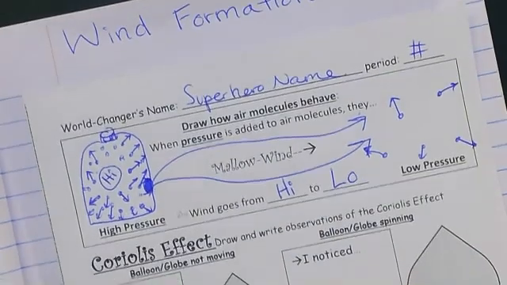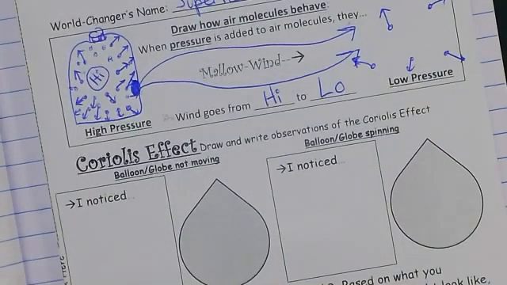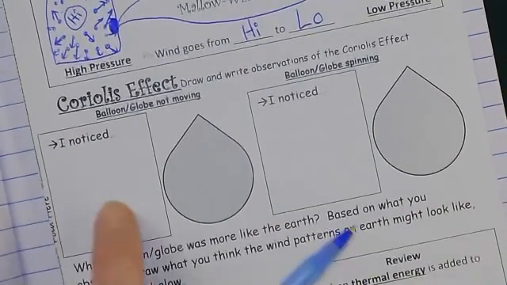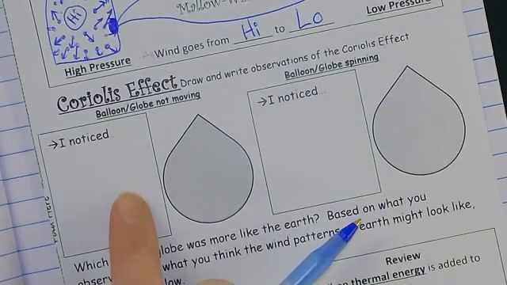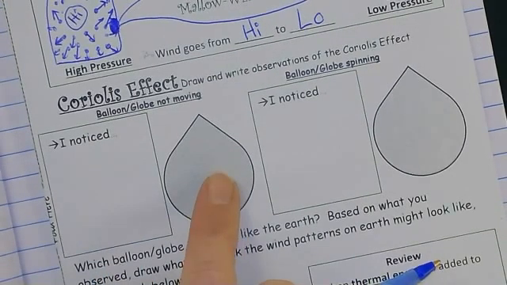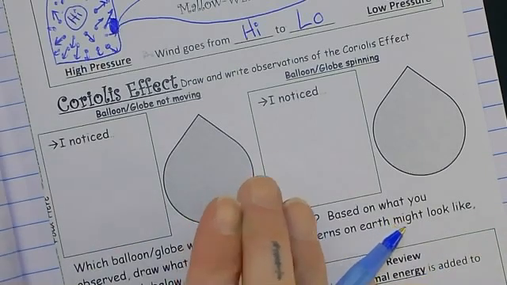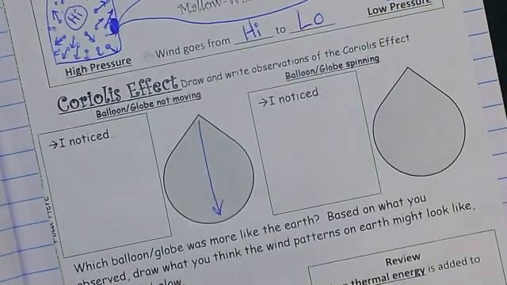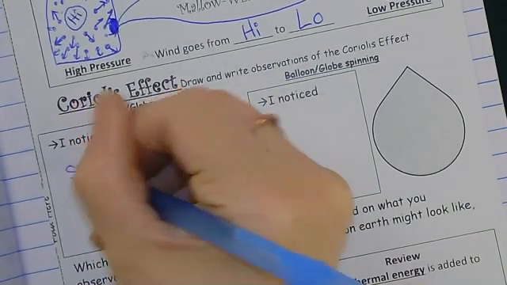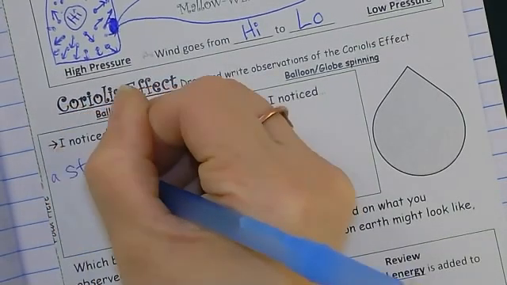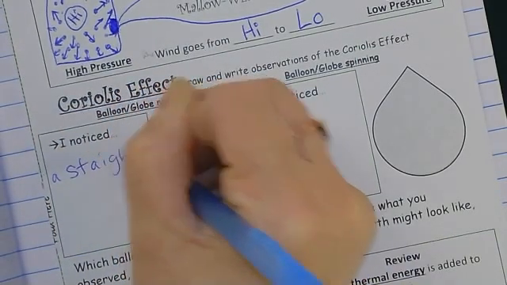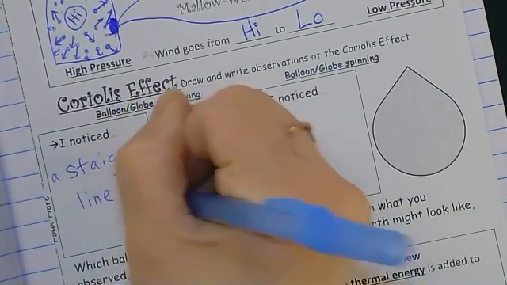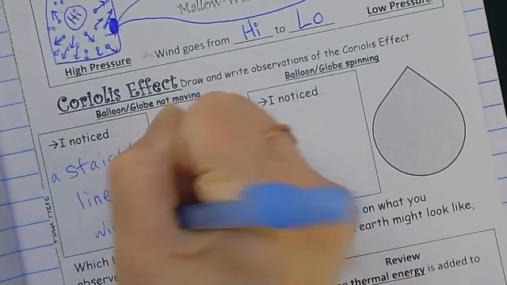All right. We also made some observations of what happens when the Earth rotates. Over on this side, we're going to write what we noticed when the Earth was not rotated. So remember, I had that little globe. I dropped the green wind blob onto it. And what did it do? It just went straight. So we can say we noticed a straight line of wind.